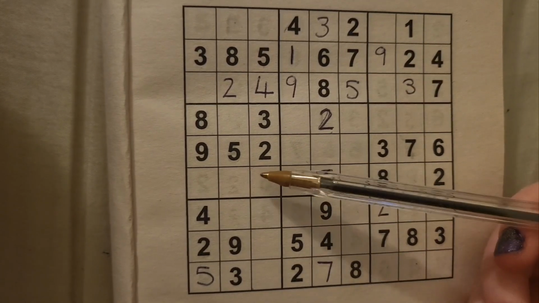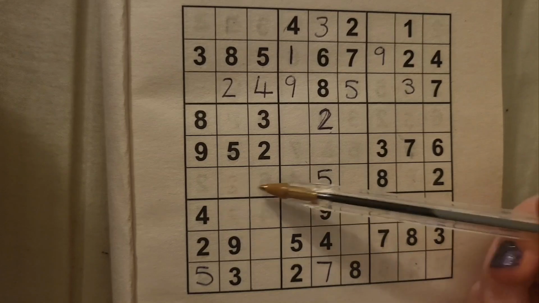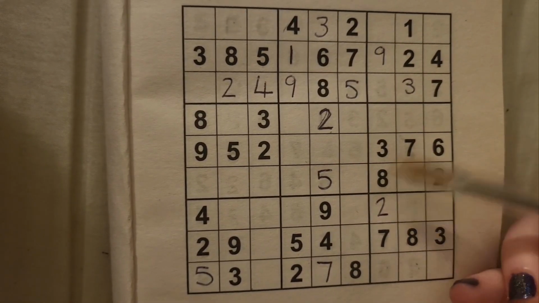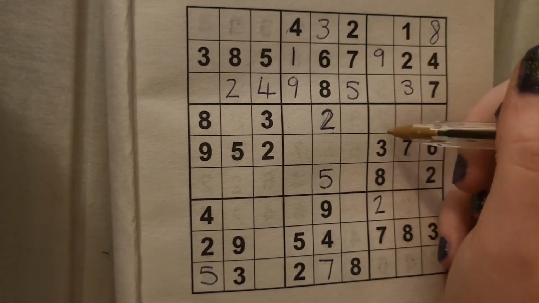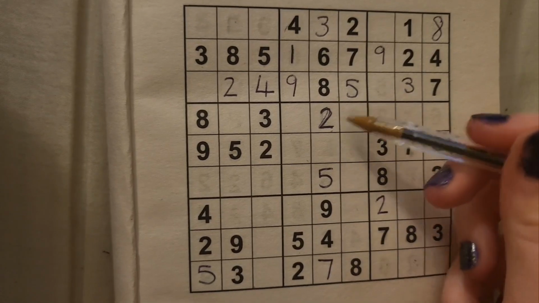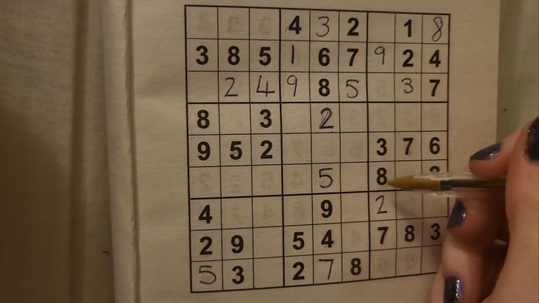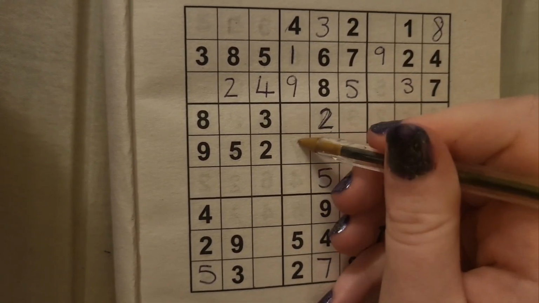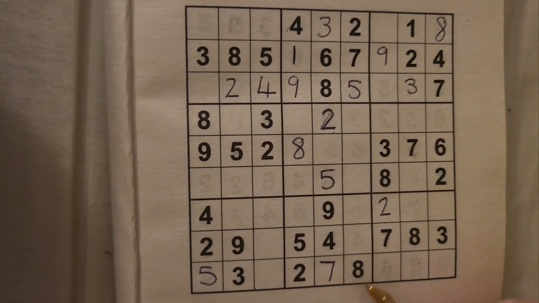Let's see. Okay. So we don't know where 7 is in this lot. We know it's not here, up here, but that's about it. So 8. 8 and 8. Oh, brilliant. Okay, first of all, we know that 8's up here because this cancels those other options out. It's crossed out. This one, this one, this one, and this one basically cross it out here. So we know that 8's there. Fantastic.